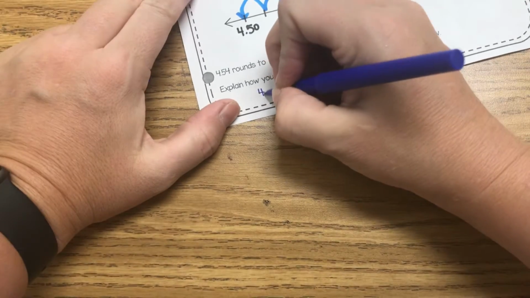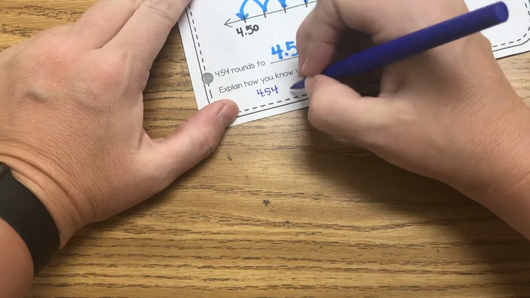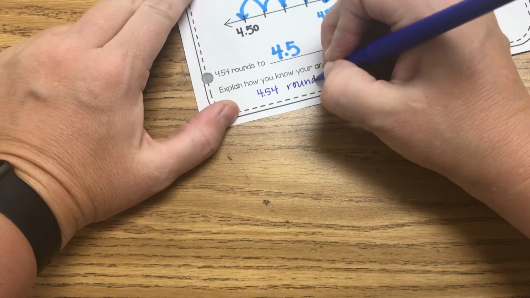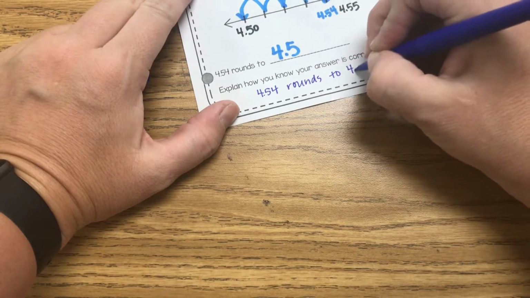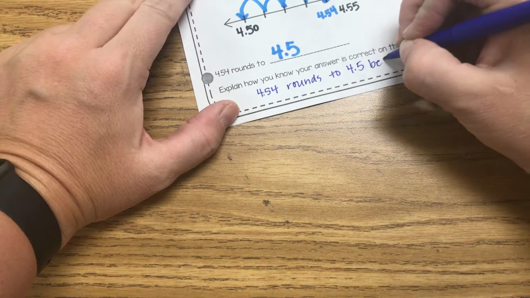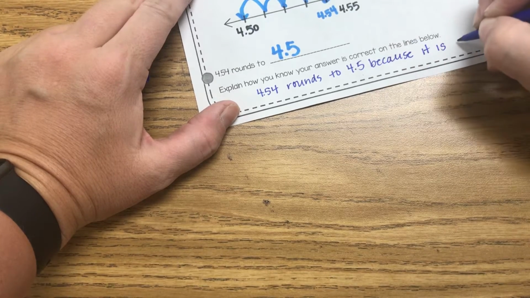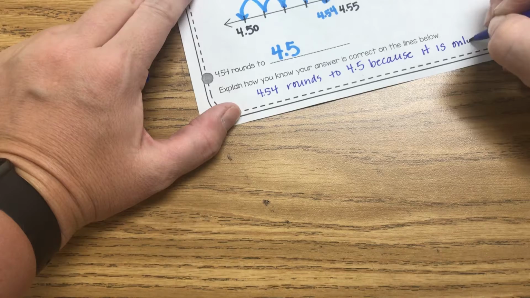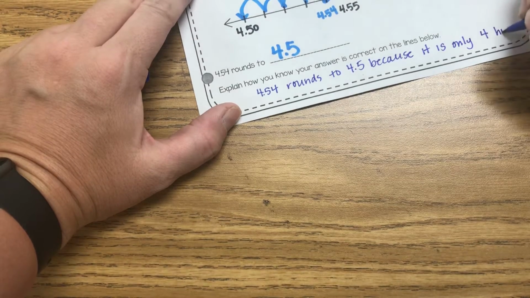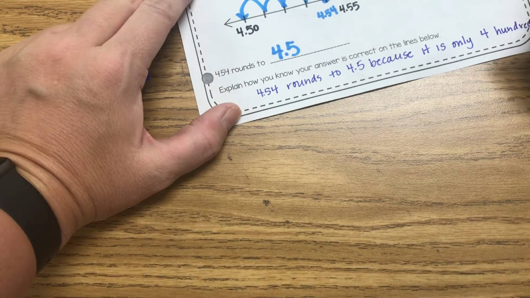We can say 4 and 54 hundredths rounds to 4 and 5 tenths, because it is only 4 hundredths. Those are those jumps.